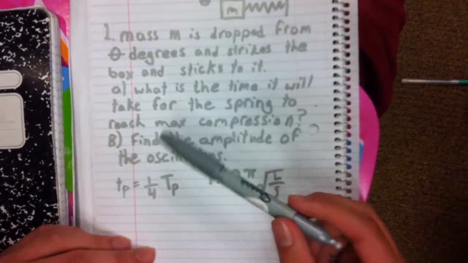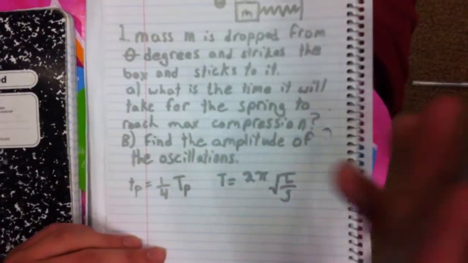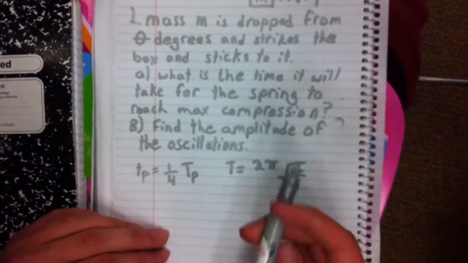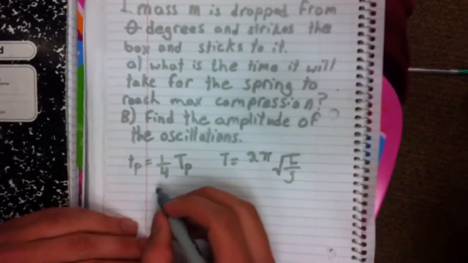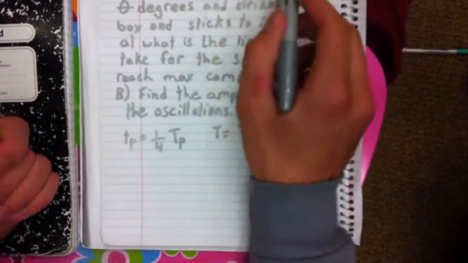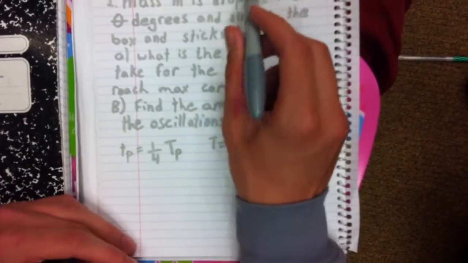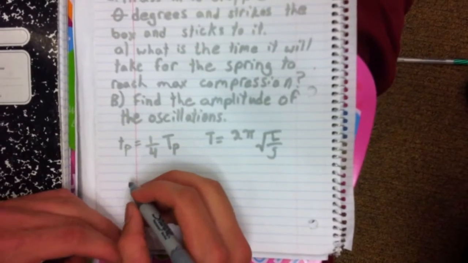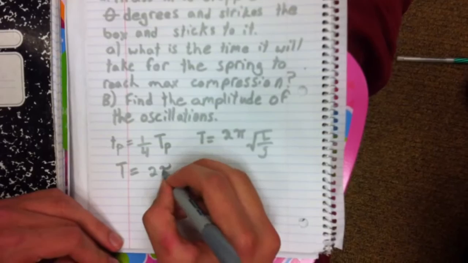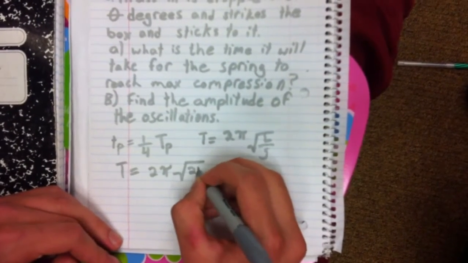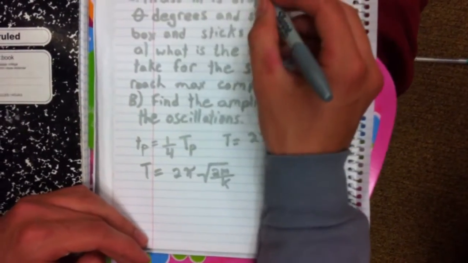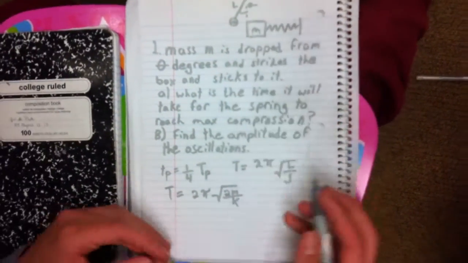That's kind of like how the period for a spring is the square root of m over k. And then we're going to take that, and we're also going to use the period of the spring with the two masses, and that's going to be T equals 2 pi times the square root of 2m over k, and we're using 2m because this part is sticking to that.